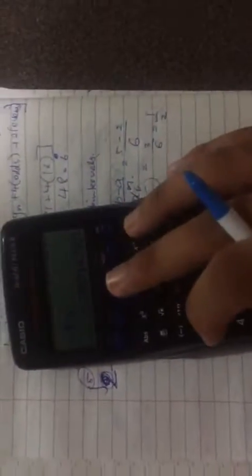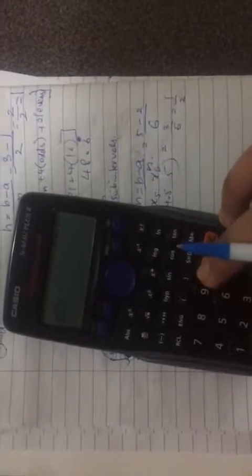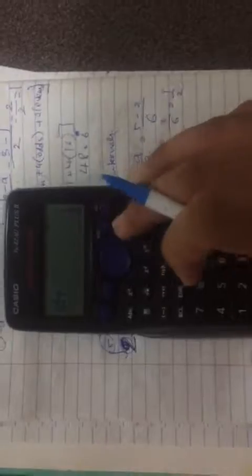Then 2.5: 1 over 2.5 plus 1 is 0.2857, so you can write that as 0.28. Then 3: 1 over 3 plus 1 is 1 over 4. So that is 1 over 4, and then 3.5.